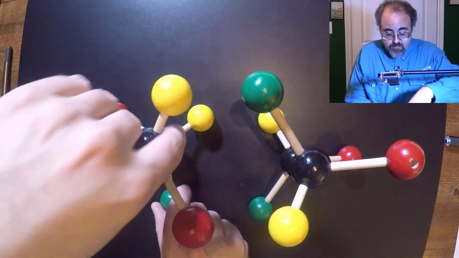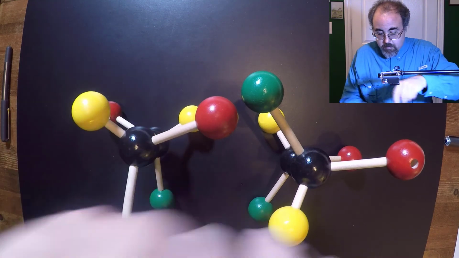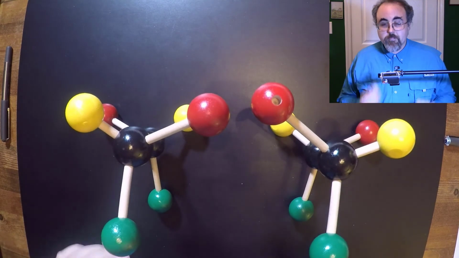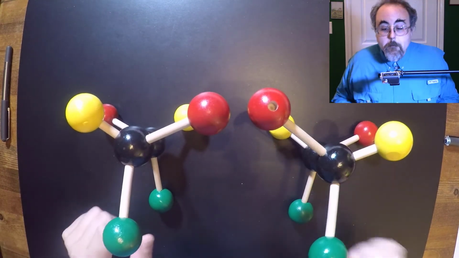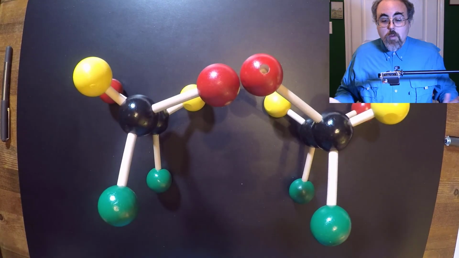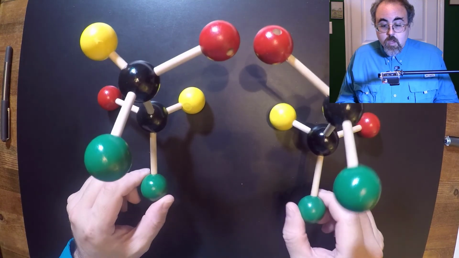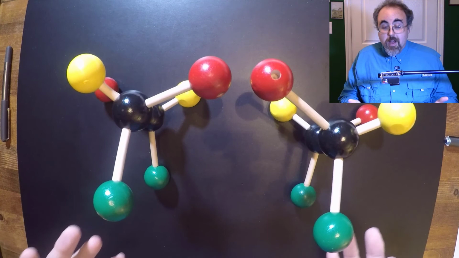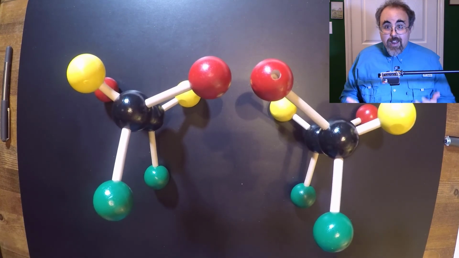Okay, let's see if I can orientate these guys in the same way, and I do. And lo and behold, they're still mirror images of each other. So I have 2 molecules. These guys are enantiomers still. They have 2 chiral carbons.